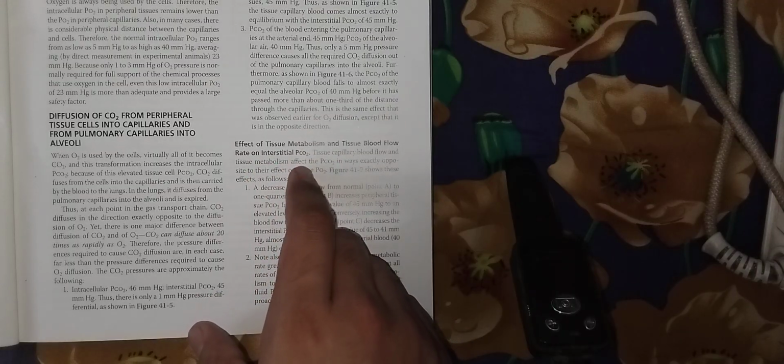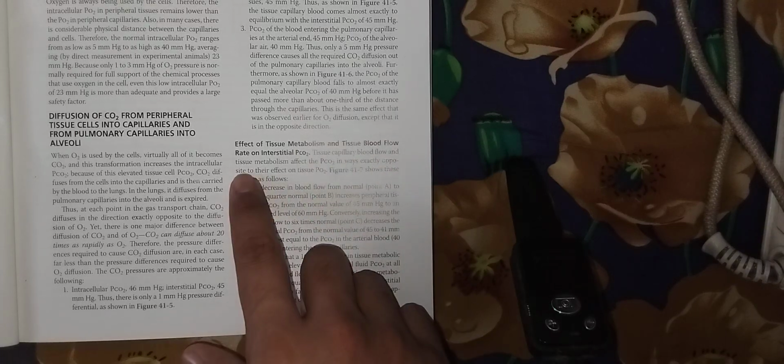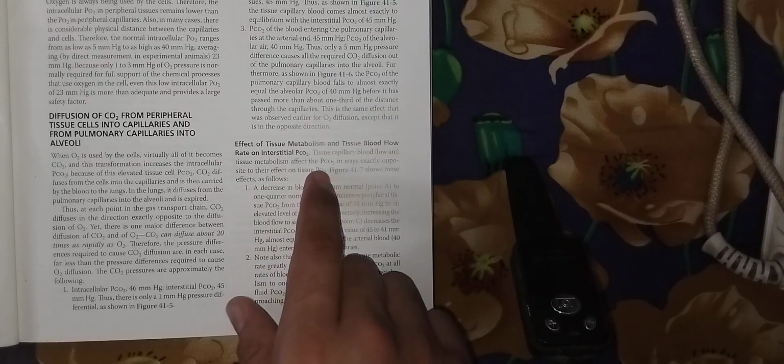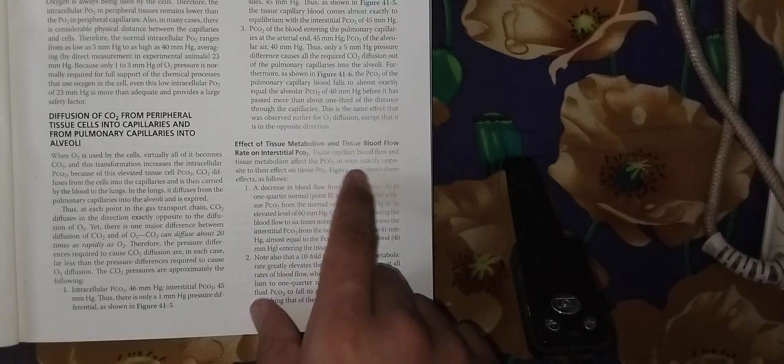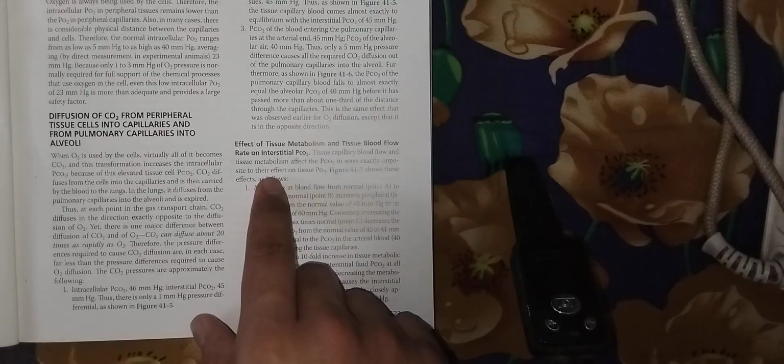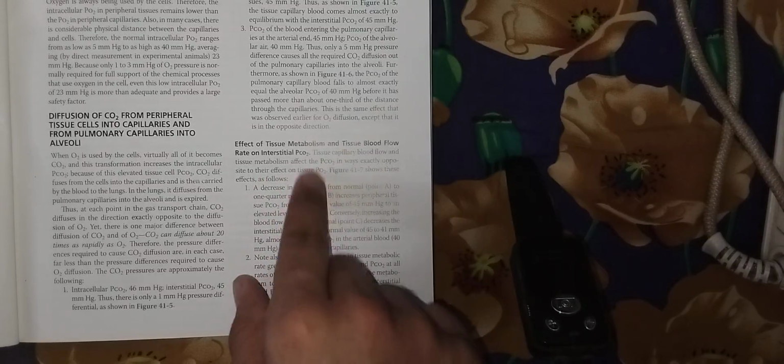Now, the effect of tissue metabolism and tissue blood flow rate on the interstitial partial pressure of carbon dioxide. Tissue capillary blood flow and the tissue metabolism affect the partial pressure of carbon dioxide in ways exactly opposite to their effect on tissue partial pressure of oxygen. Figure 41-7 shows these effects as follows.